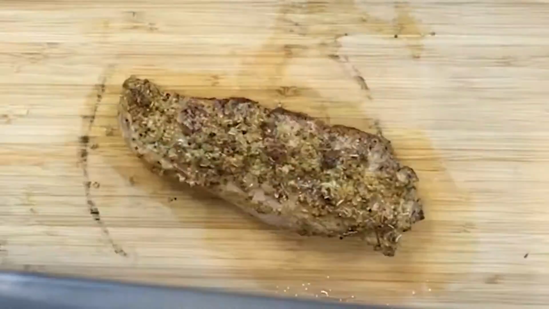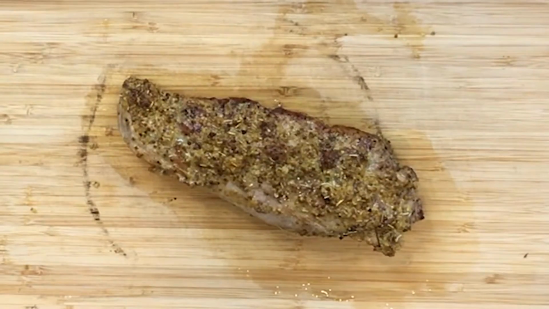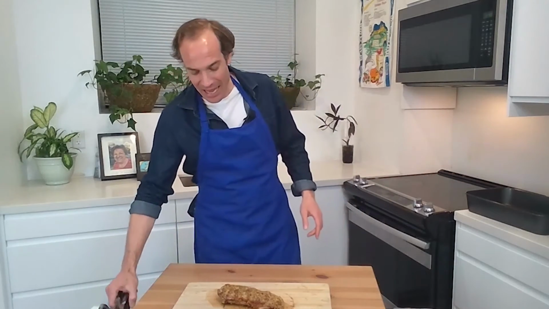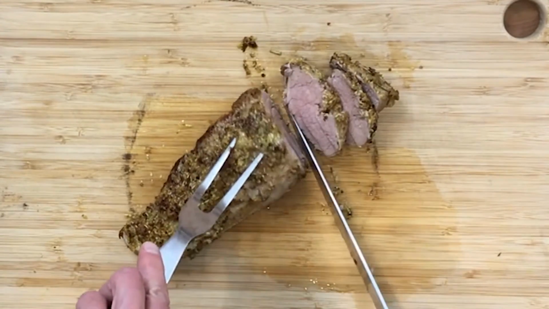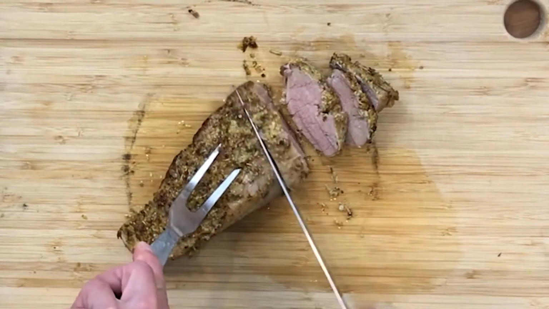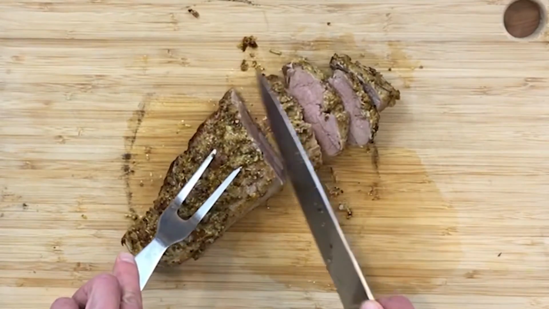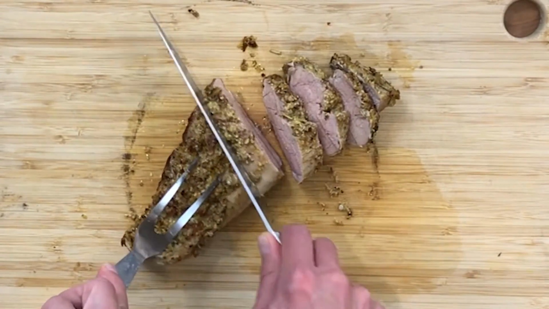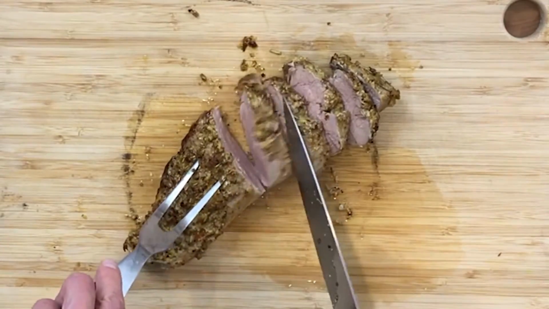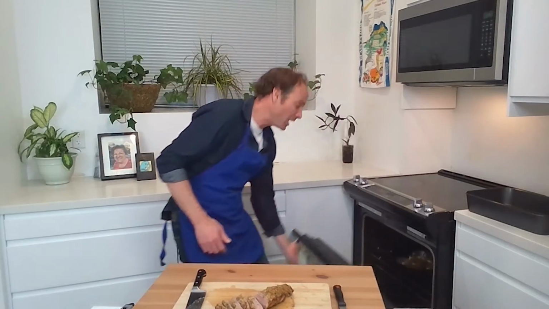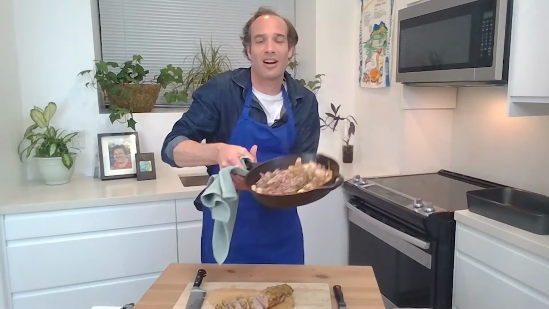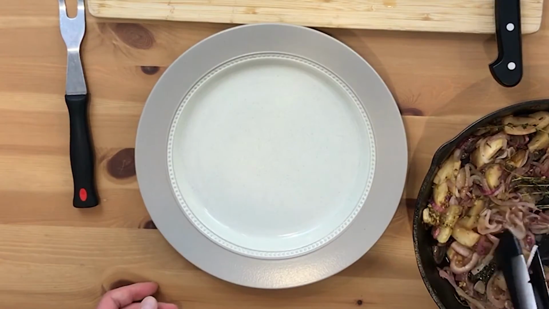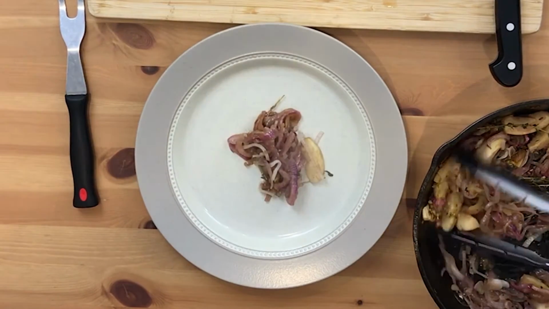We've let our tenderloin sit for 10 minutes, so let's take a look. Smells good, smells good. So let's see how juicy it is. Let's check it out here. Oh yeah, look at that. Look how perfect and juicy that is. That is beautiful. So let me free up these apples and onions from the oven. Oh, look at this. Those onions are caramelized. Let's prepare a little plate here. Some apples and onions.